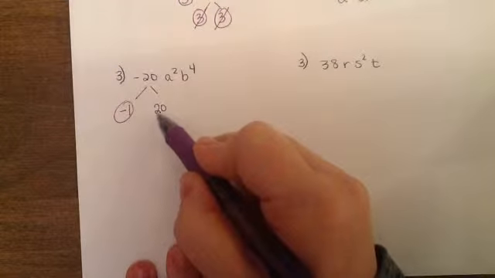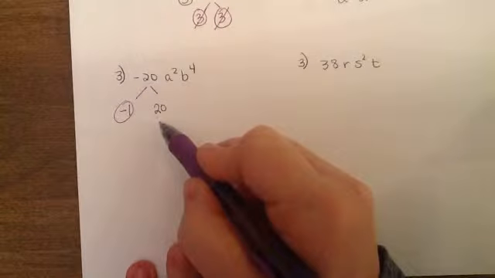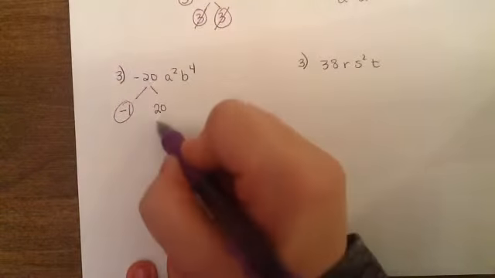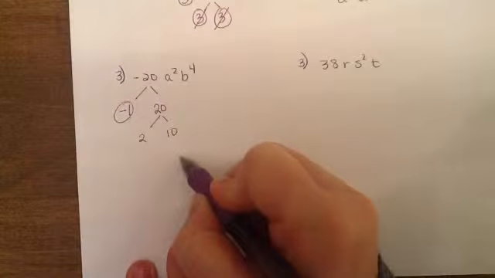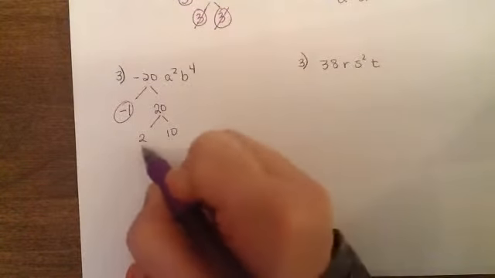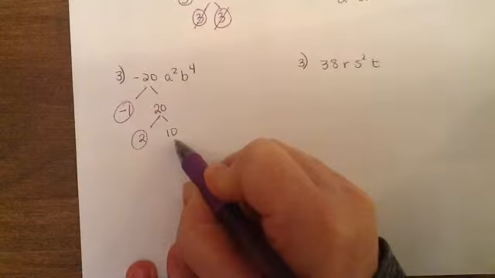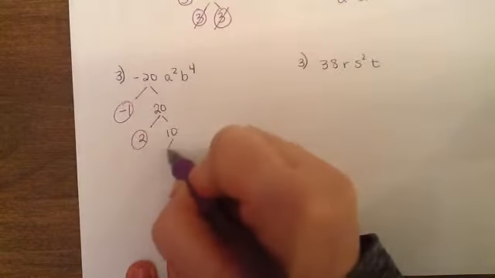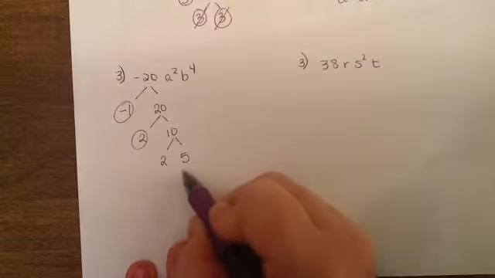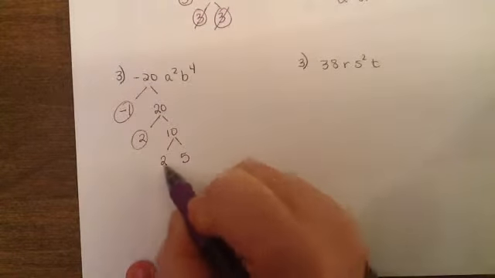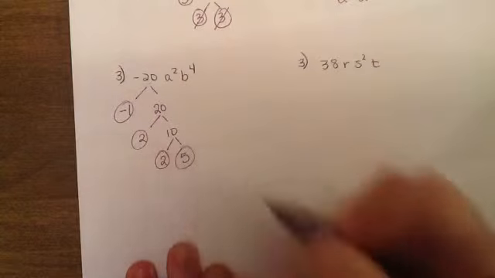There's a couple ways you can do this, but they will all get the same answer. I can break it up as 2 and 10. And which one of these is done? 2. How can I break up 10? 2 and 5. Are both of these finished? Can I break either of them up anymore? Nope, we're all done.